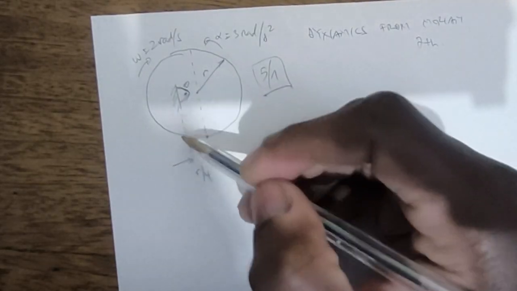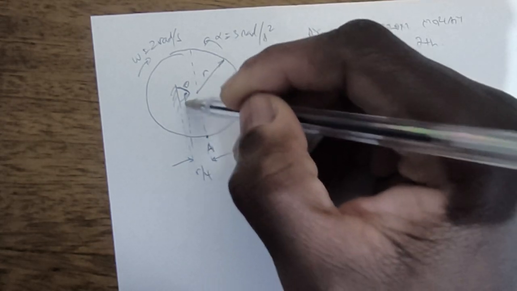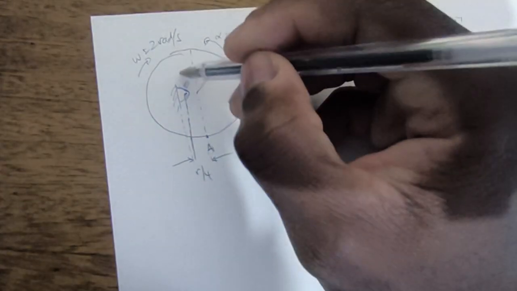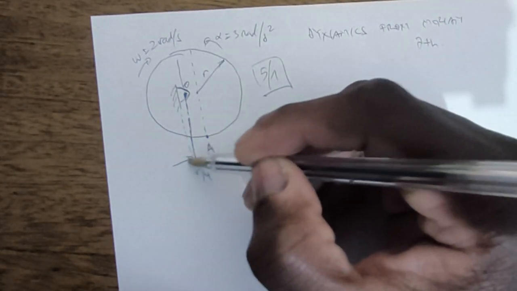The first thing we can see here is that, I didn't draw it well, but the fixed point O is not aligned with the center of the circular disc.